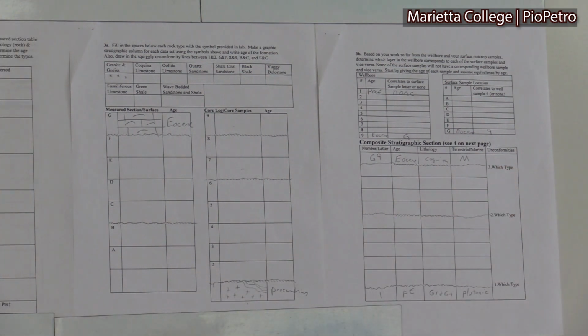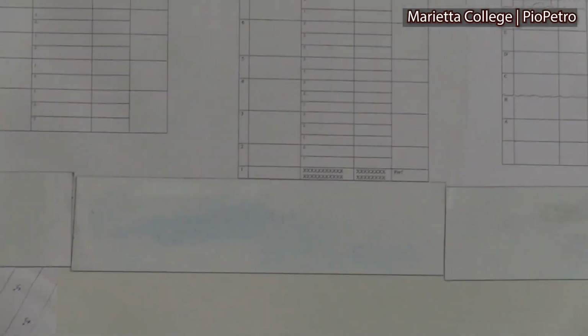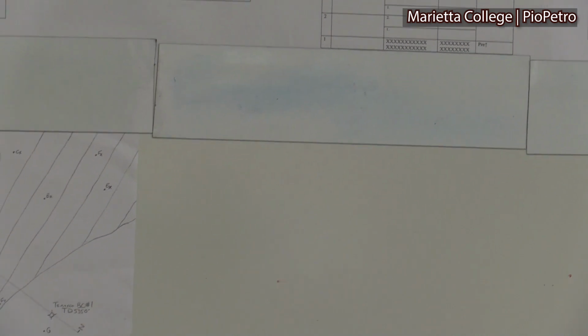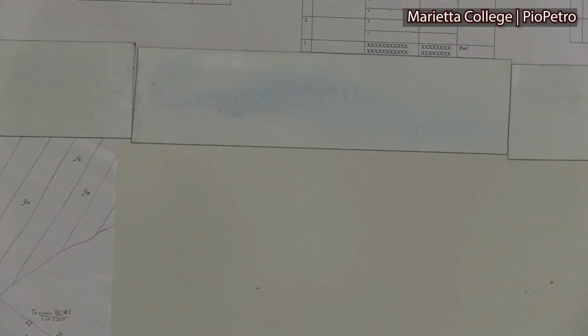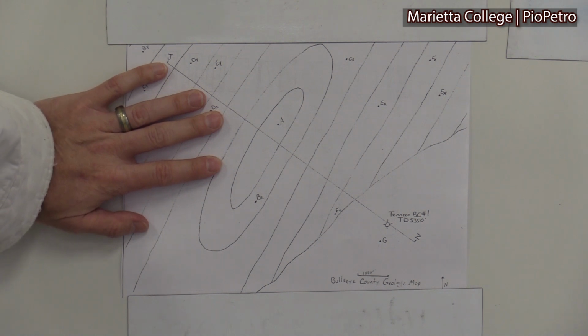Now I'm going to have you turn back to one of the pictures that's basically the map that you guys are going to be working with for this project. Once you've finished putting together your composite stratigraphic section and filling in all the columns and then describing the types of unconformities, I want you to look at your map.